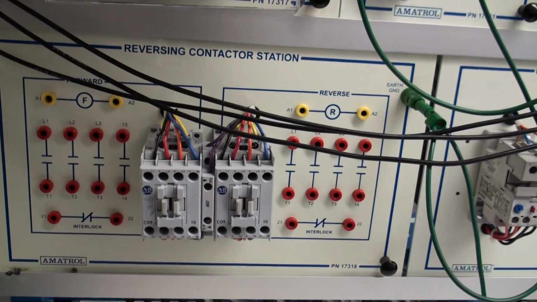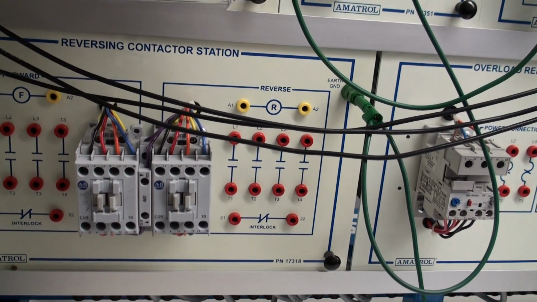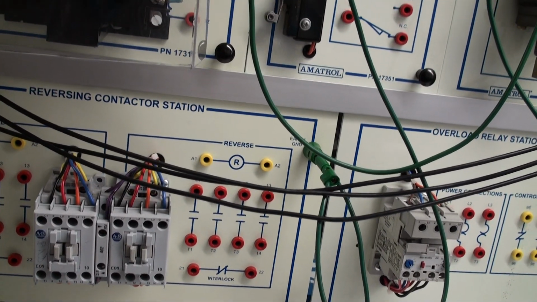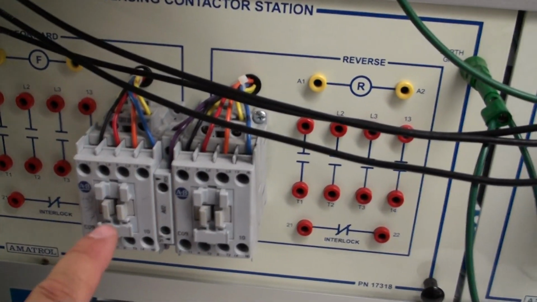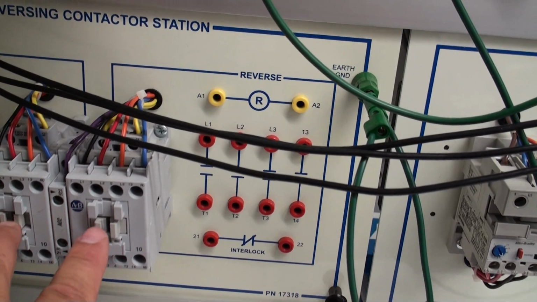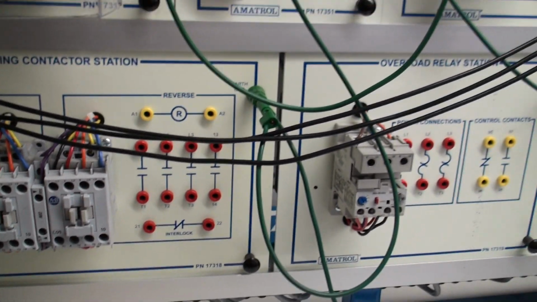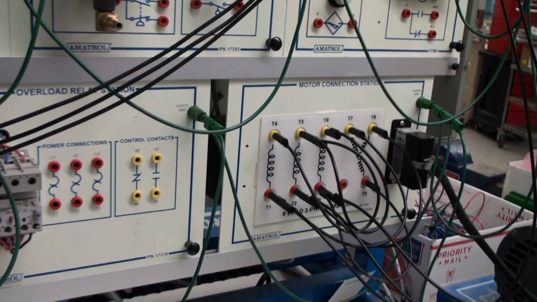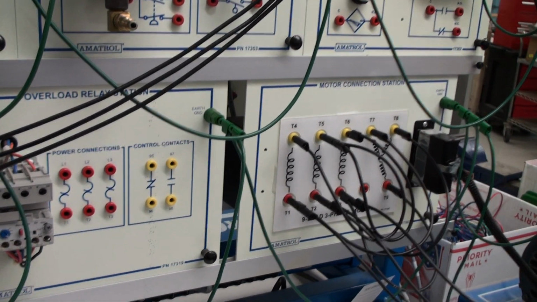so just when something gets near them. Down here we've got a reversing contactor. This would allow us, if hooked up properly, to make the motor go forward or reverse, but never at the same time. In fact, these have mechanical interlocks where both of those could not be energized at the same time, because if you try to turn a motor forward and backwards at the same time, good things will not happen.